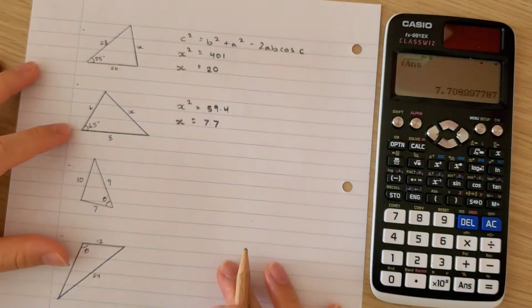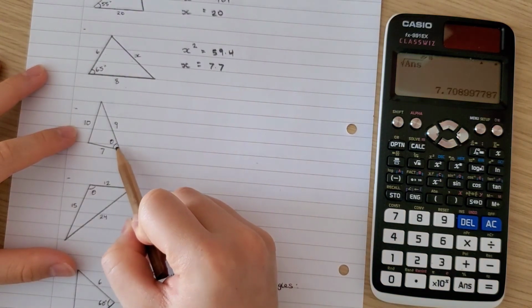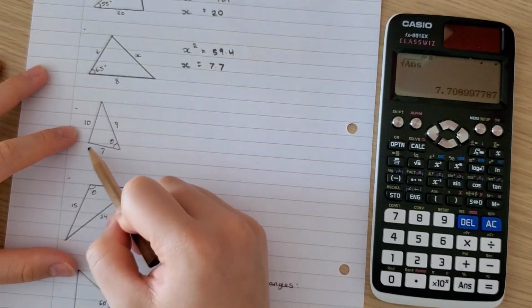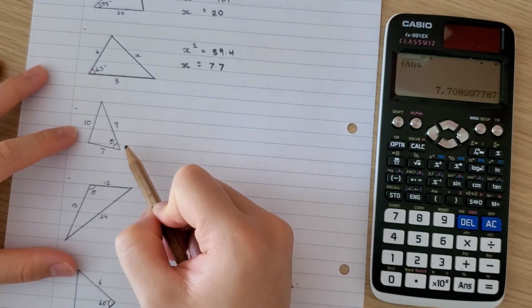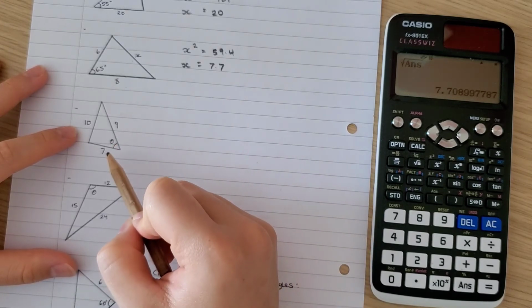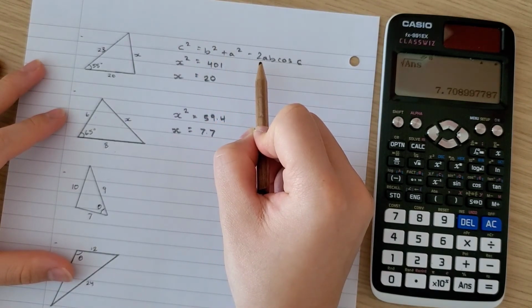which rule to use. With this one, we have an angle and three sides. Now we don't have any pairs, like pairs of angles and sides, so we can't use the sine rule yet. And because we don't know theta, we can't use this form of the cosine rule.